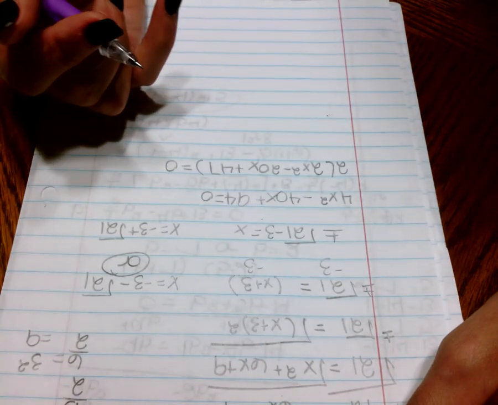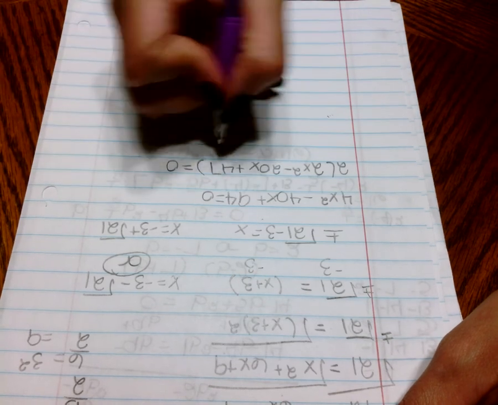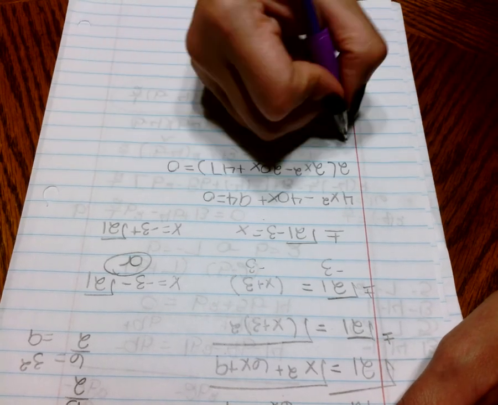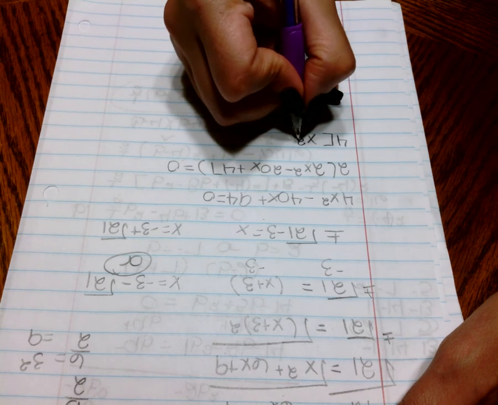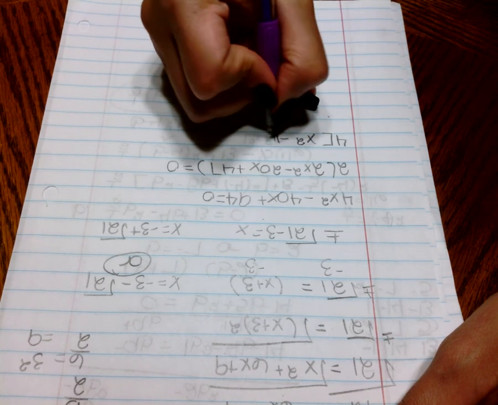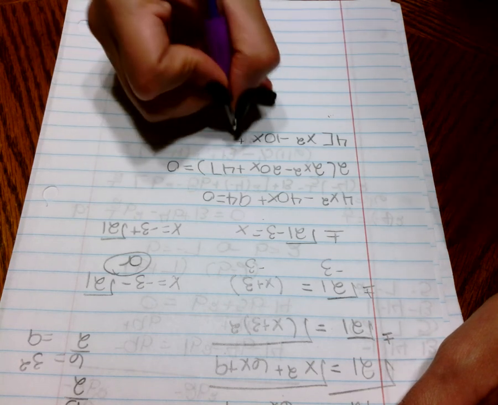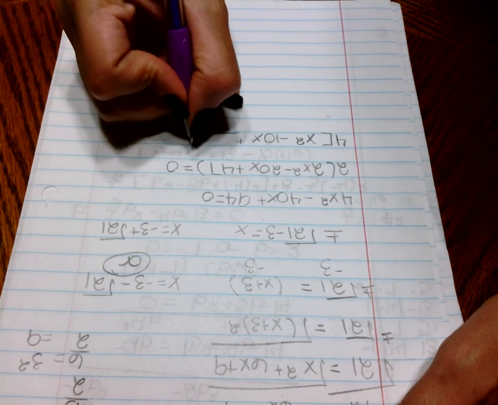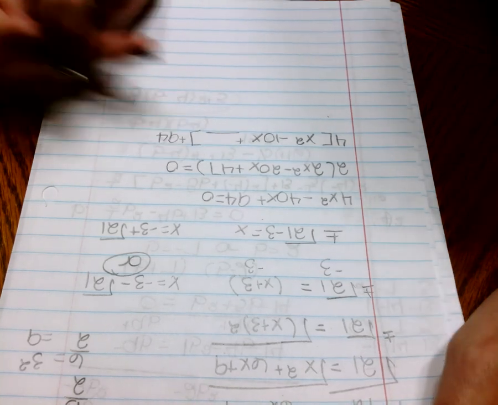Now, in order for me to complete the square, I'm going to have to figure out what to factor out. I'm going to have 4 bracket x squared minus 10x plus blank, bracket, plus 94.